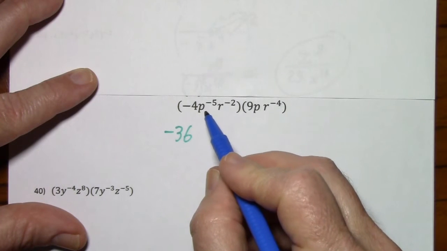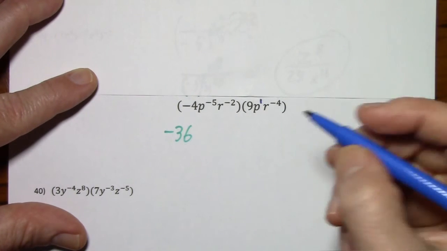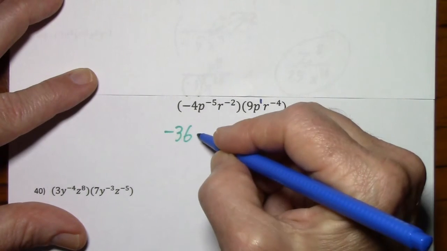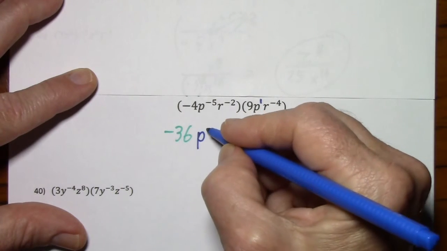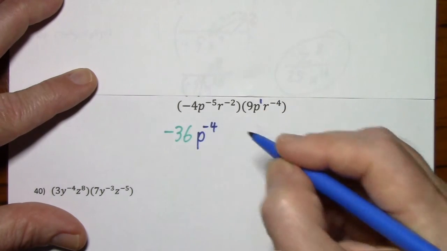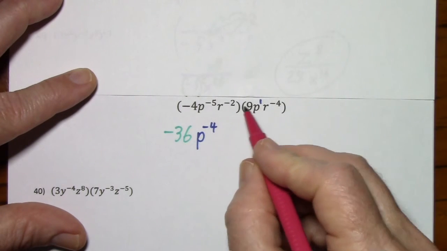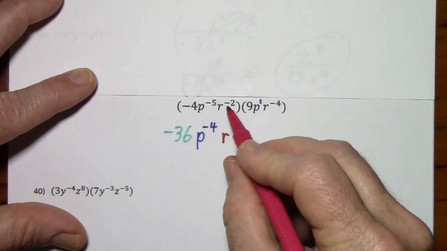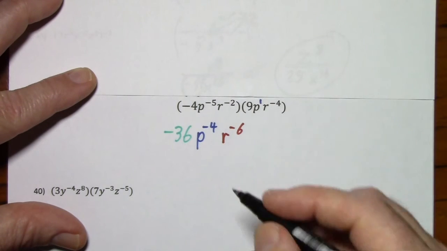P to the negative 5 times p to the 1. When you multiply bases, you add exponents. Negative 5 and 1 gives you a negative 4. Looking at the r's, you have like bases, so you add exponents. Negative 2 and negative 4 gives you negative 6.